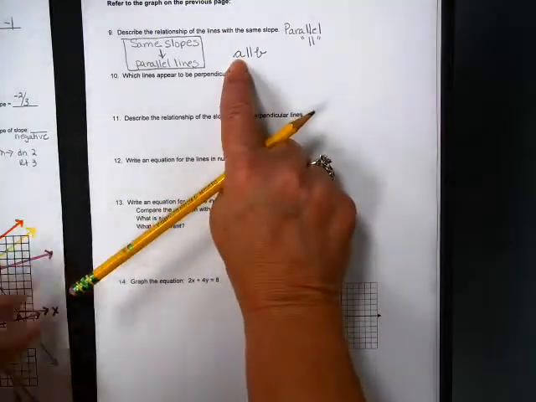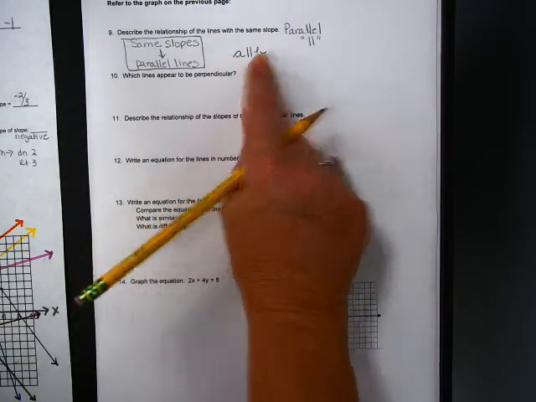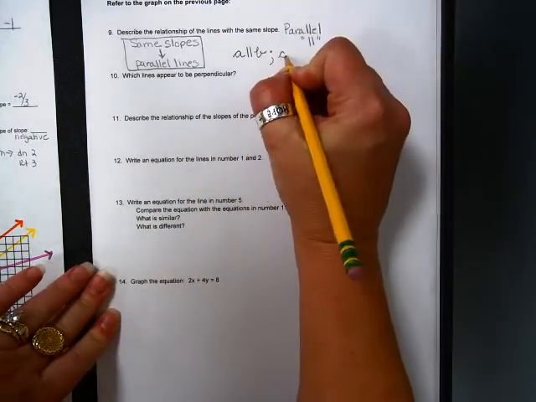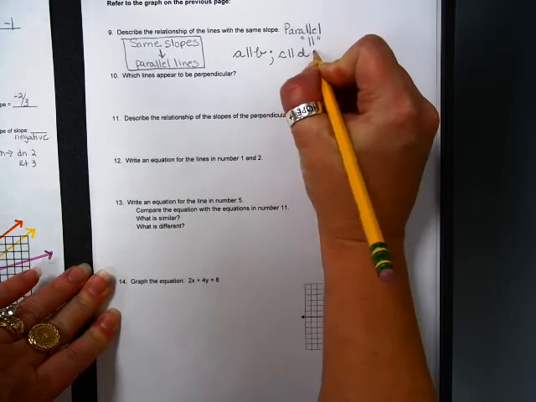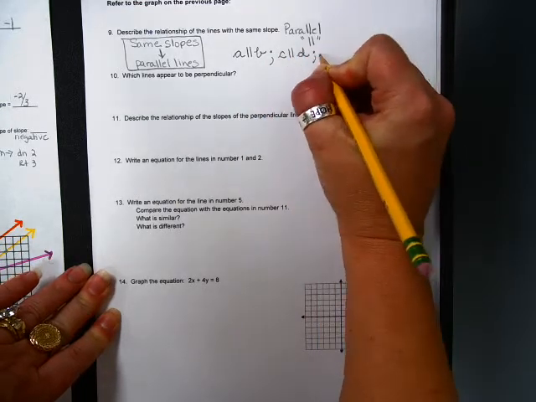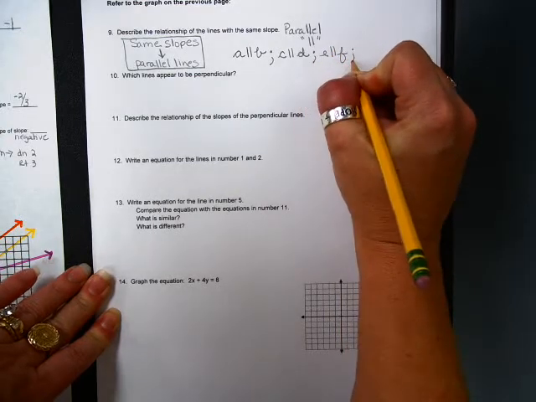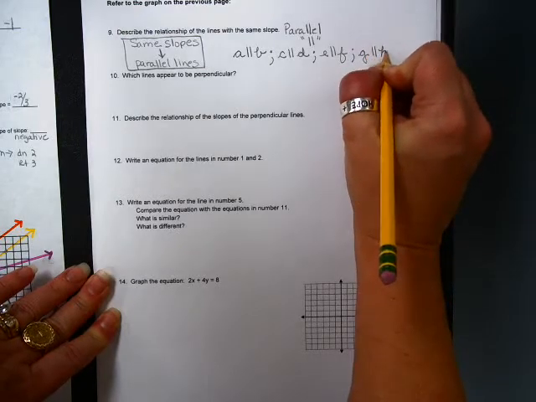So we write lowercase script, that's my lowercase cursive letter A and B. We also know that C is parallel to D. We can also say that E is parallel to F, and that G is parallel to H.